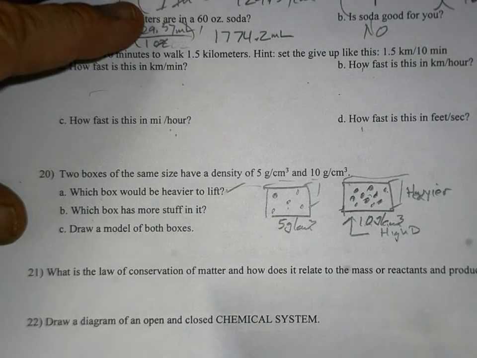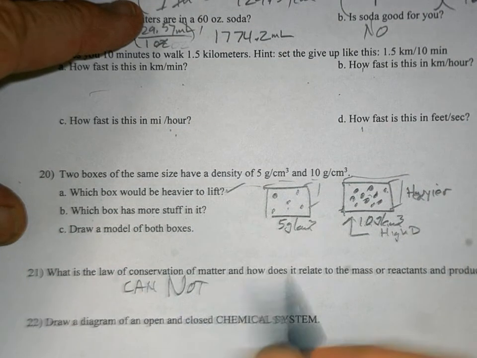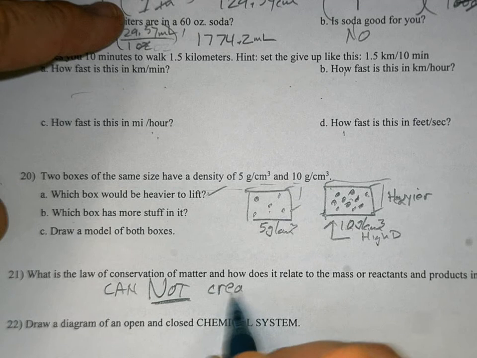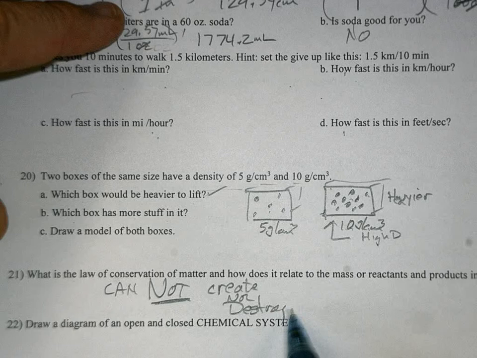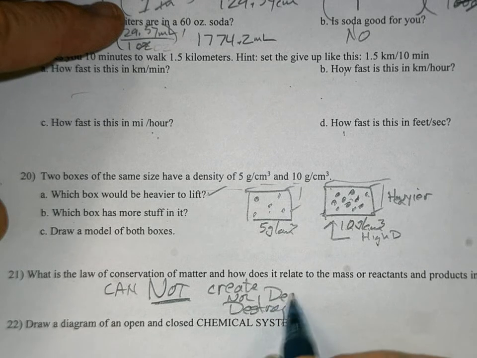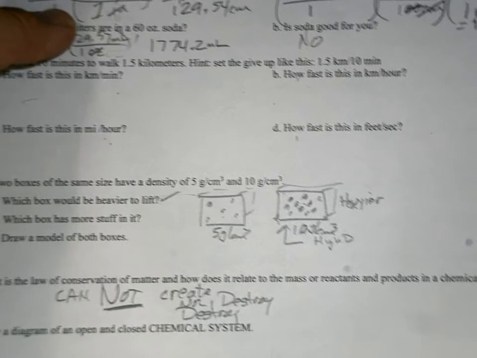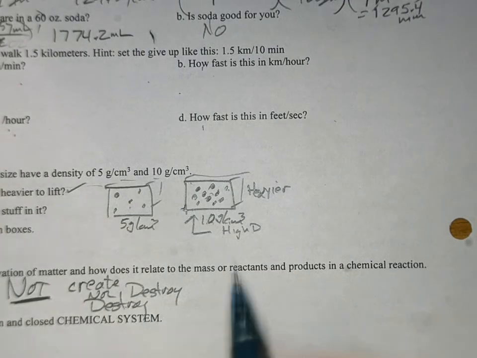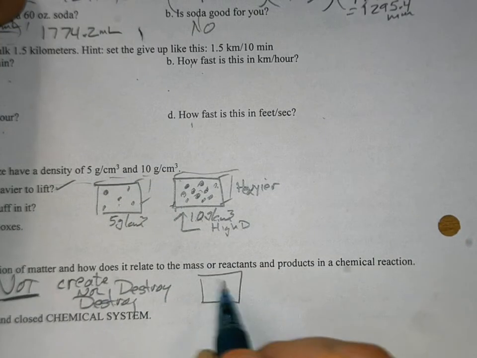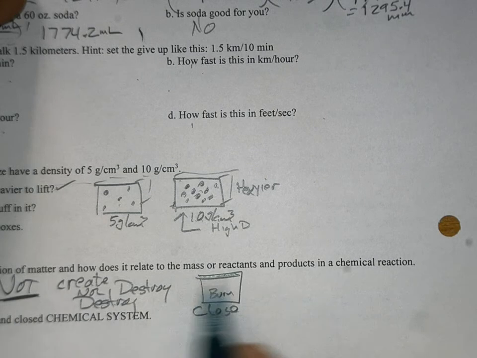What is the law of conservation of matter? Cannot create nor destroy matter. Maybe rewrite that. You cannot create or destroy matter. And we figured that out when Antoine Lavoisier, among others, did experiments in a closed system. They had to get a jar and close the jar and then burn their stuff or do their reactions. And how does it relate to products in a chemical reaction?